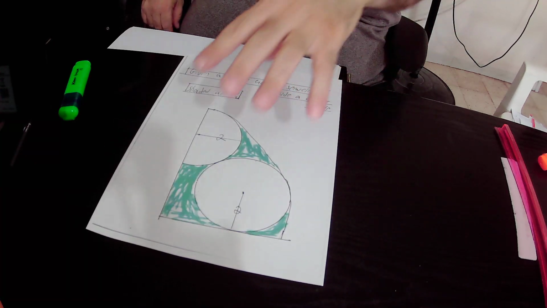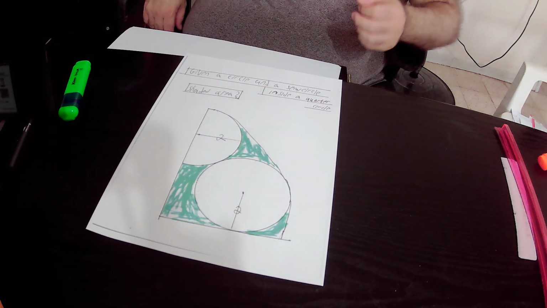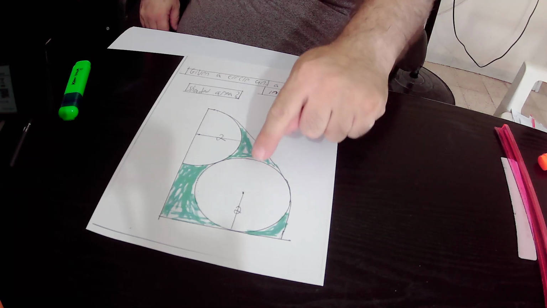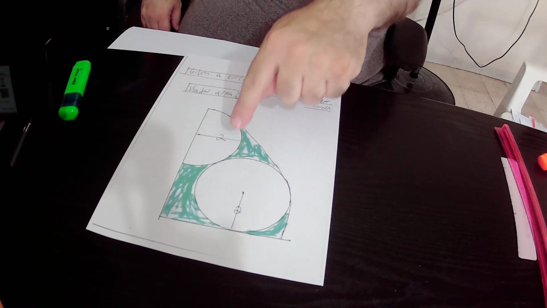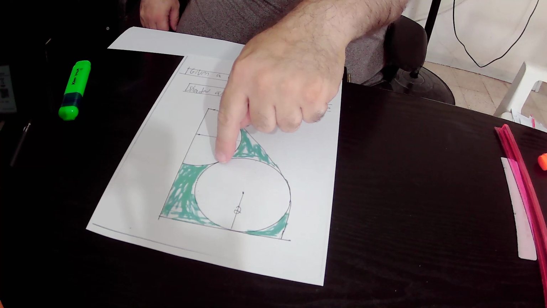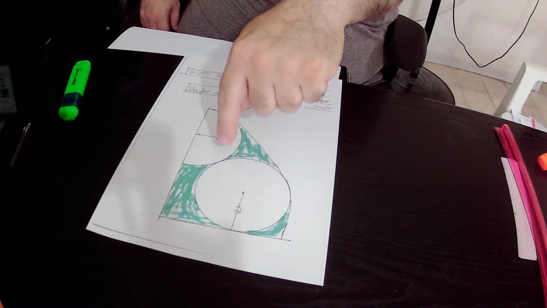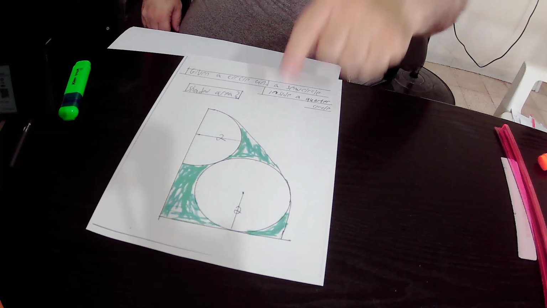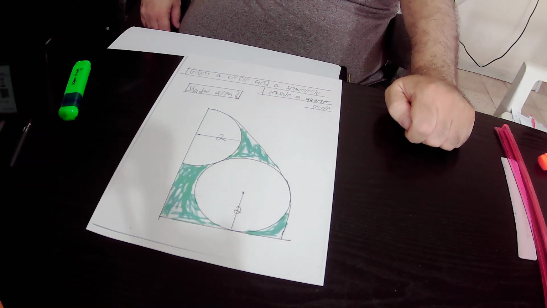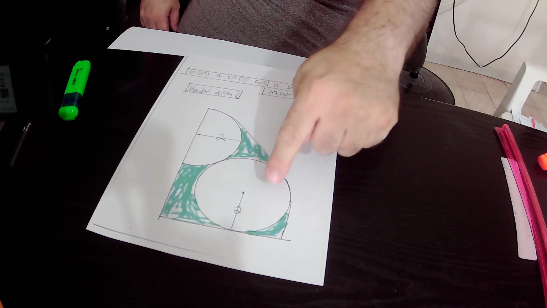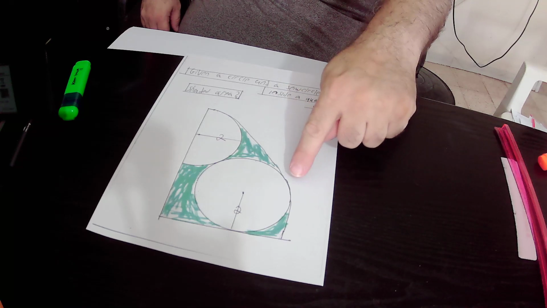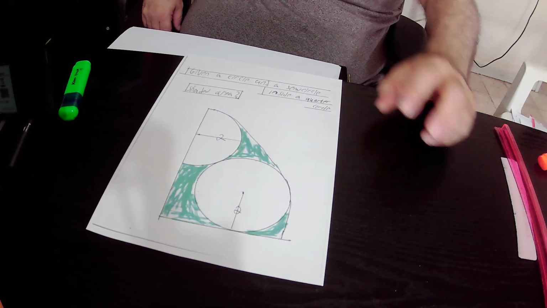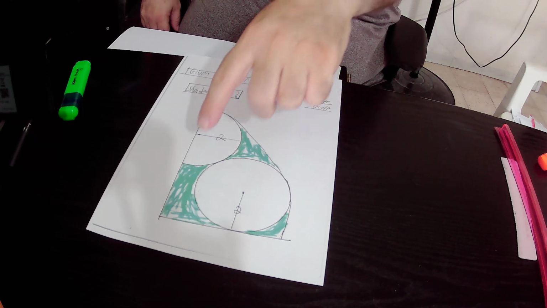In the drawing, we have a quarter circle. Inside the quarter circle, we have a circle and a semicircle that are tangent to each other at this point. This is the point of tangency between this semicircle and this circle. And also, this circle is tangent to the semicircle at this point. And our mission is to find the value of the shaded area.